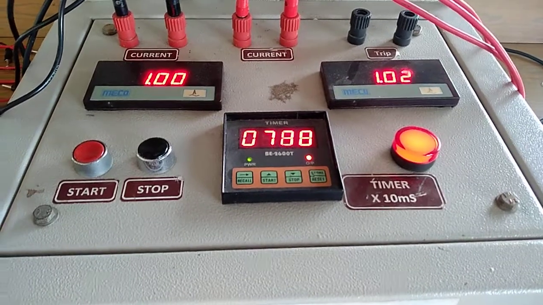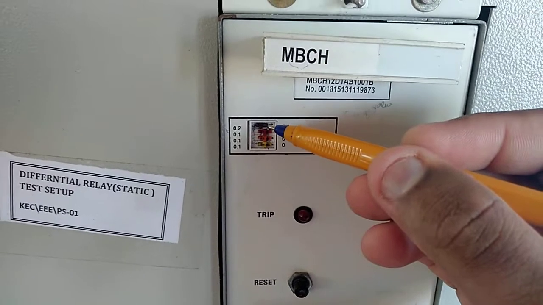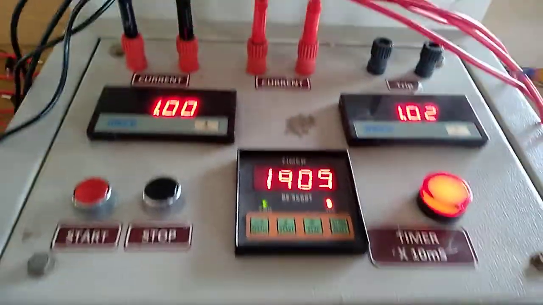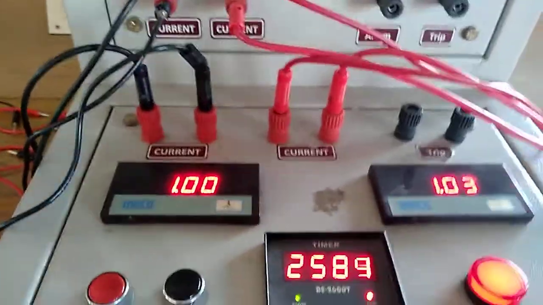If there is an unequal difference current of more than 0.2 ampere, because we have set the percentage difference bias as 0.2, so 20%. So if the current exceeds 20%, then the relay will trip. So in that case we just have to reset this button and then switch off, and then we can adjust.